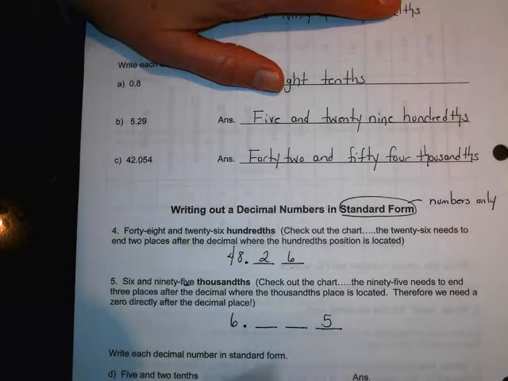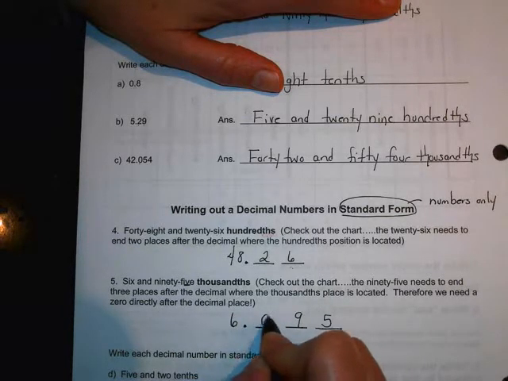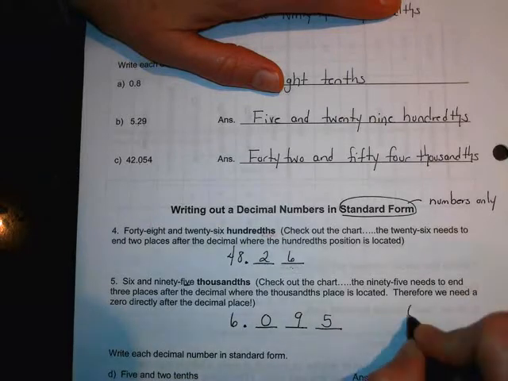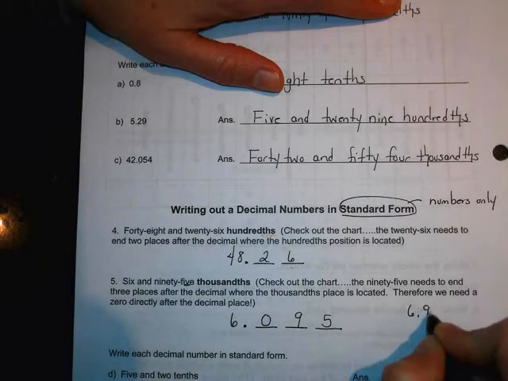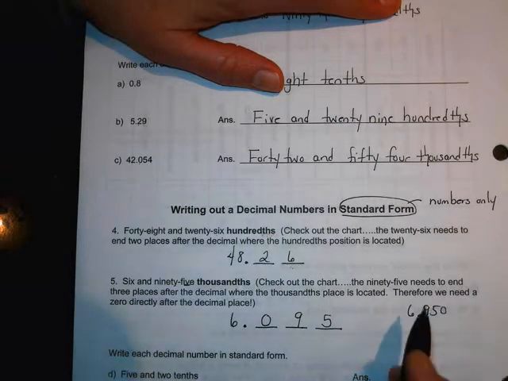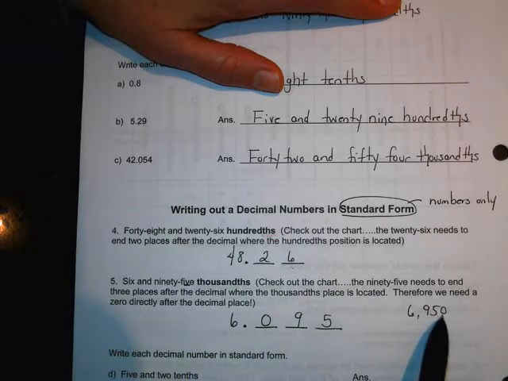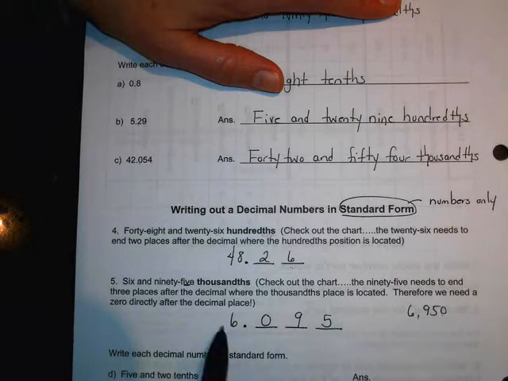So 95, and then we'll have to fill in a 0. I don't want to see you do this, because that's 6 and 950 thousandths. This says 6 and 95 thousandths. Does that make sense?